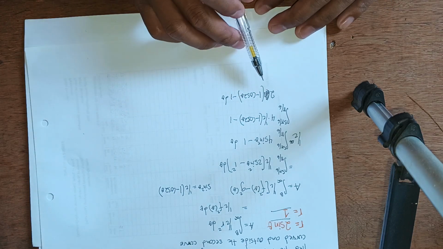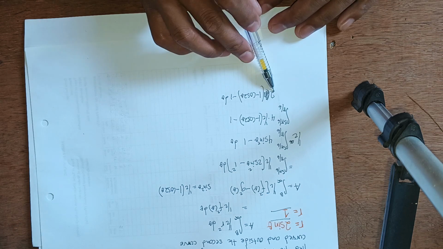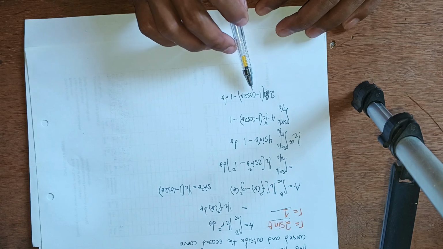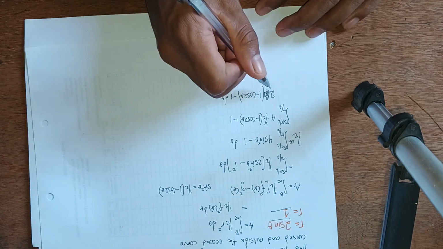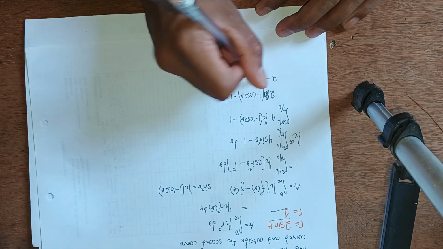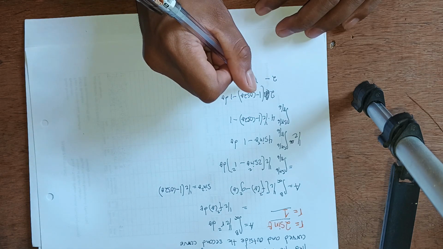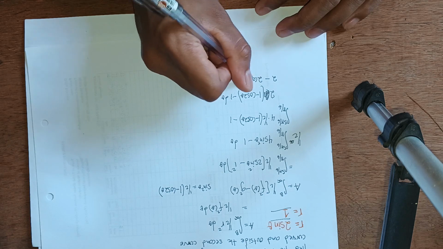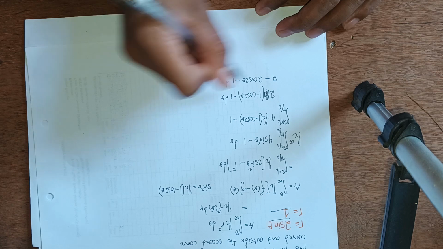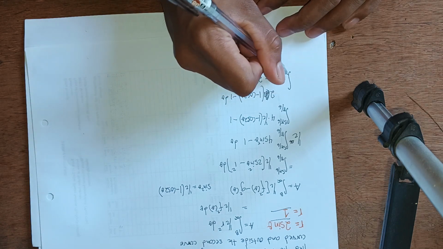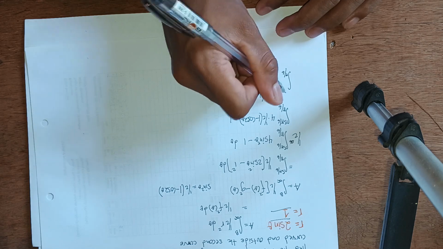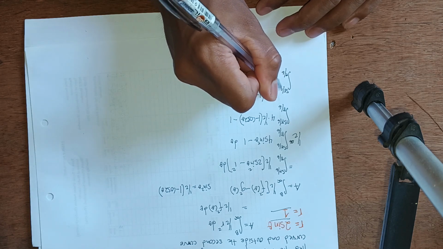So the next thing is to multiply 2 from this equation, this one right here. So 2 times 1 is 2 minus the cosine 2 theta minus 1 d theta, integrated from pi over 6 to 5 pi over 6.